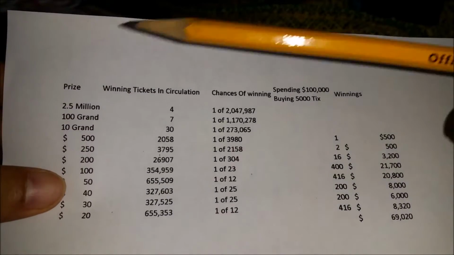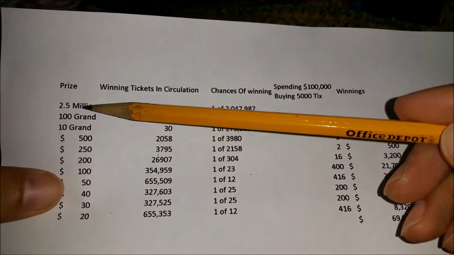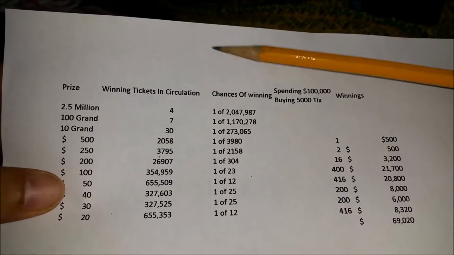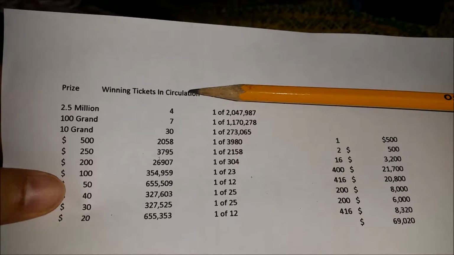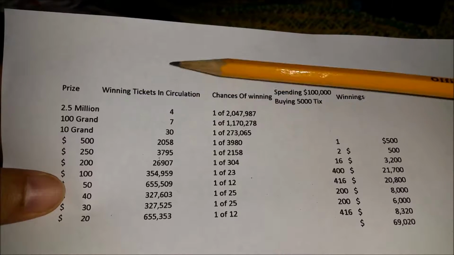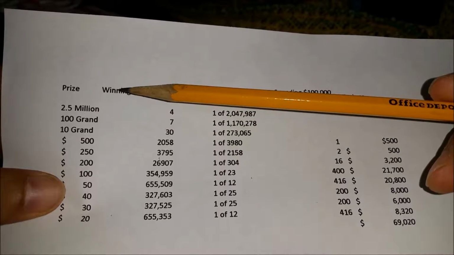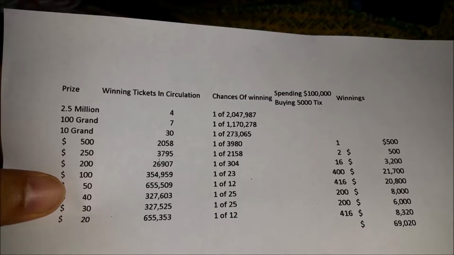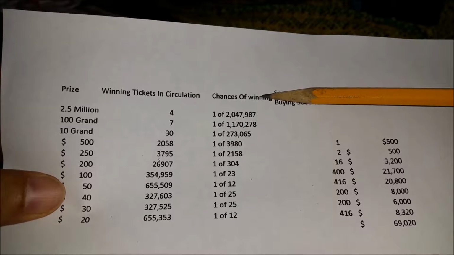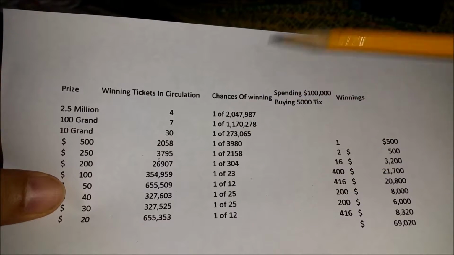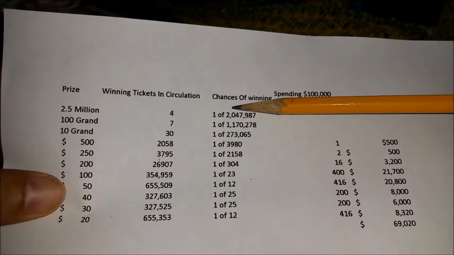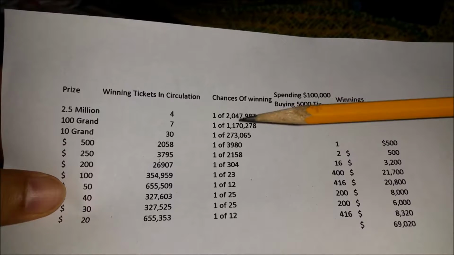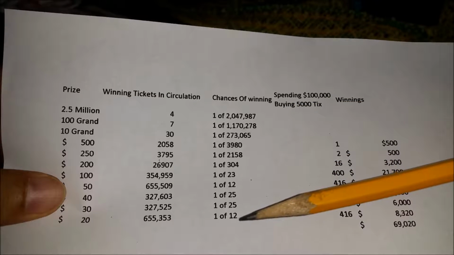So over here we're going to have the prize: 2.5 million, 100 grand, 10 grand, and it goes all the way down to 20. And over here we have the winning tickets in circulation. As an example, there are basically 4 winning tickets for the grand prize of 2.5 million. And over here we have the chances of winning any which prize. So here we go, 1 out of 2,047,987, for example, for winning the grand prize, and it goes all the way down to 1 out of 12 for winning $20.